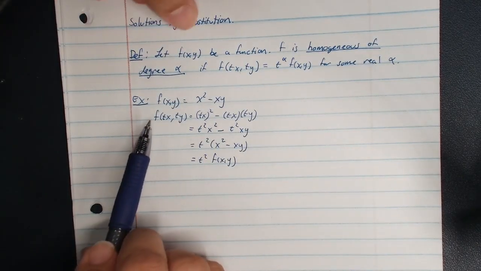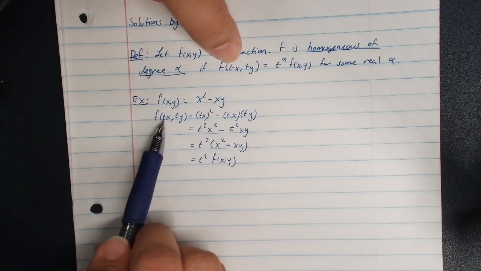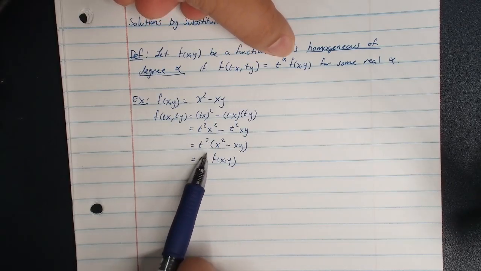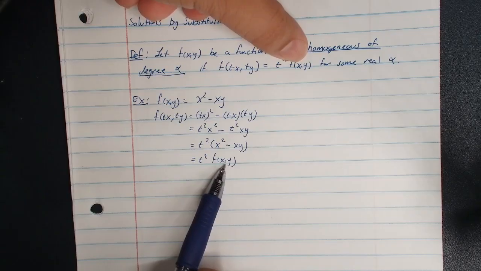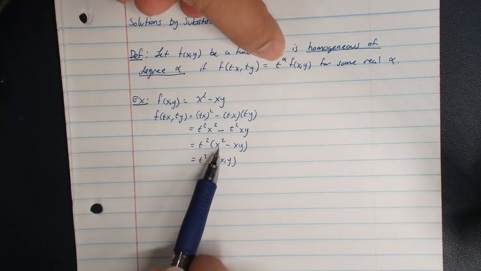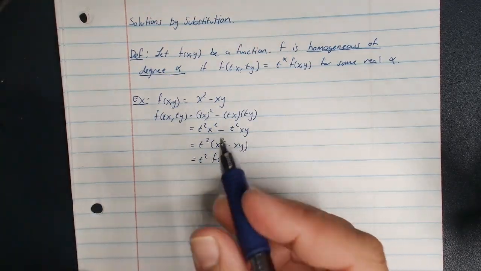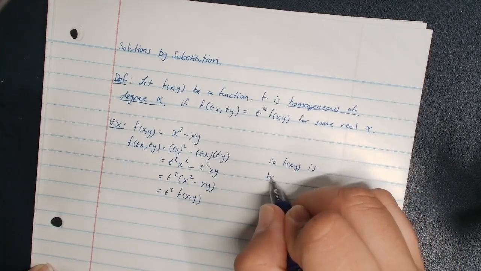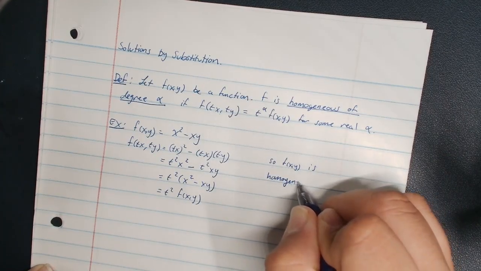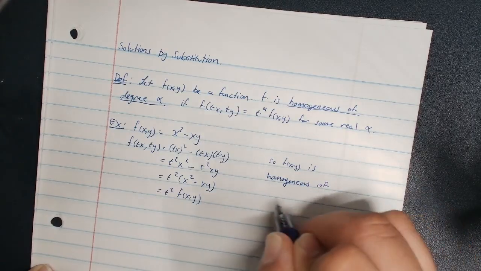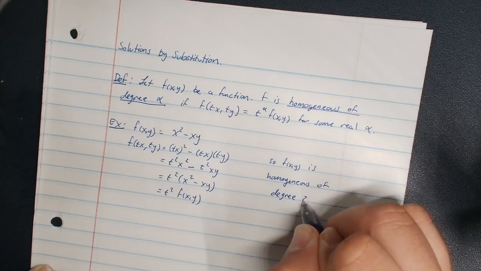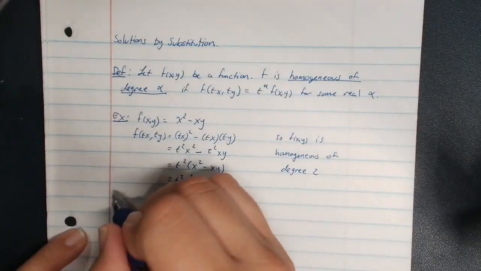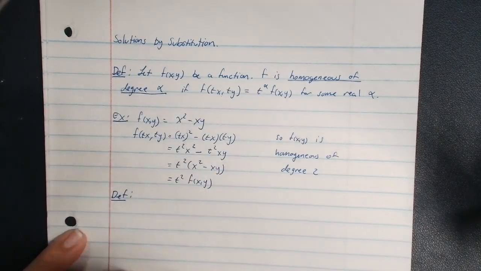And so the function that you started with is such that if you replace the x with a tx and the y with a ty, then you can simplify out to get t squared times the original function. So this does satisfy this definition with alpha, the power, being 2. So here this original function, f of xy, is homogeneous of degree 2. Okay. All right, so with that definition out of the way, let's consider another definition.